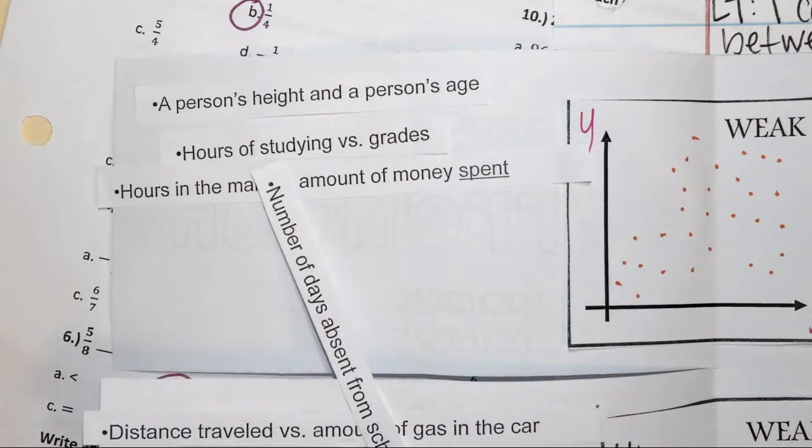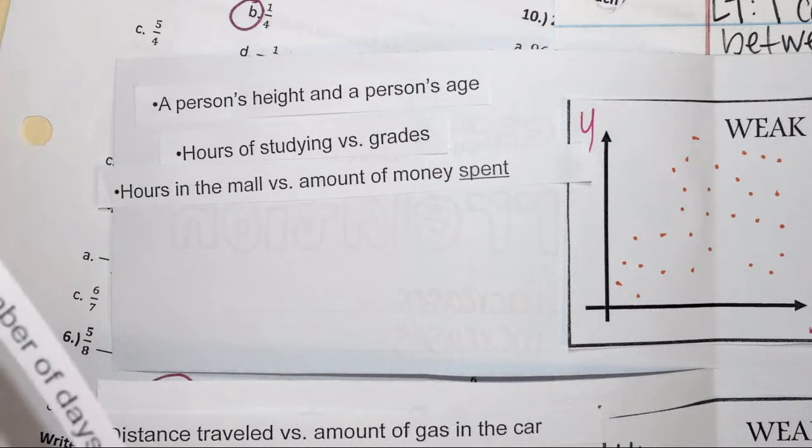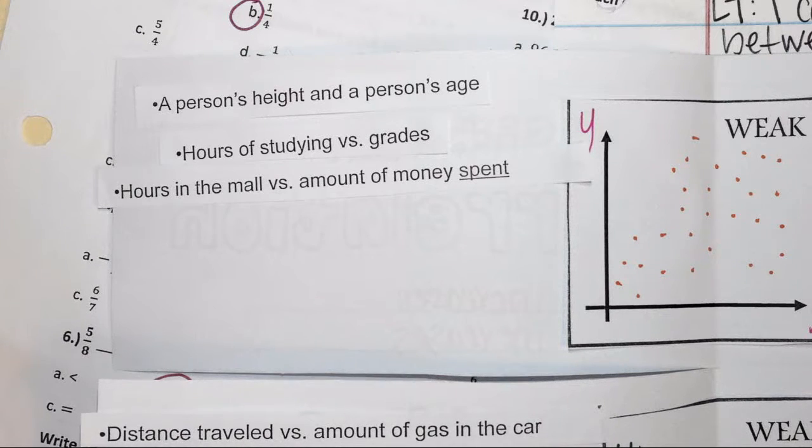Alright, number of days absent from school versus your math grade. So the more days you're absent, what happens to your math grade? It goes down, so that's a negative correlation.